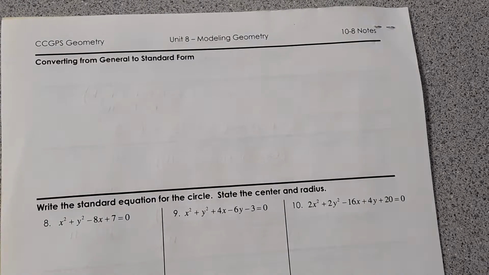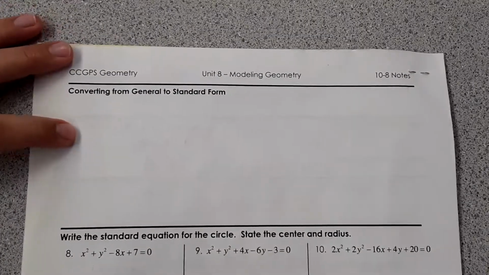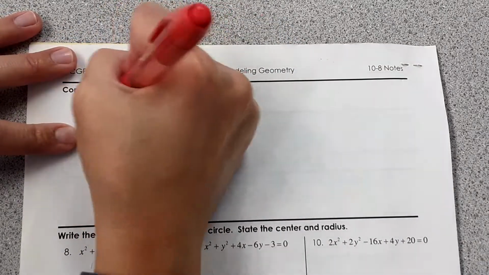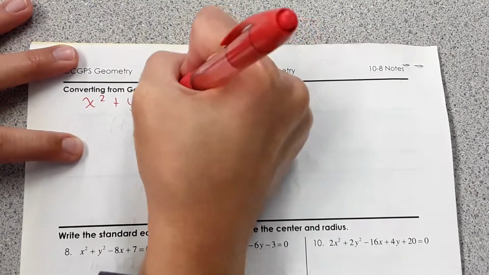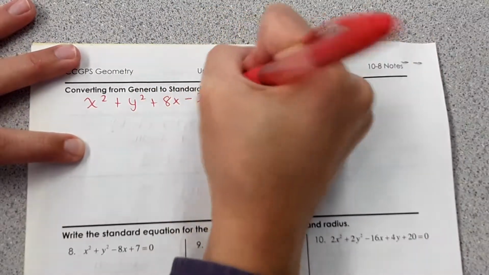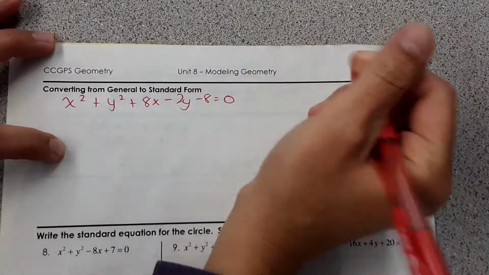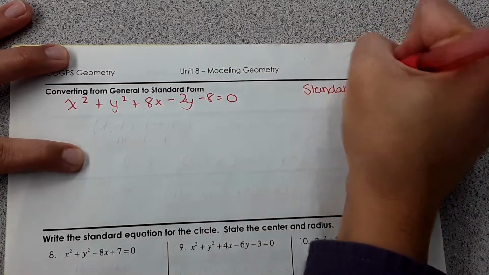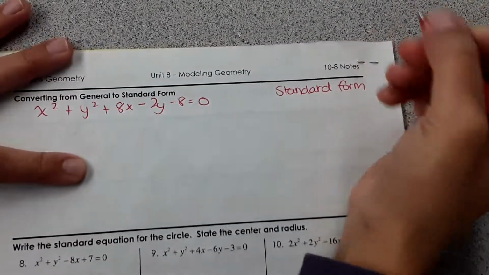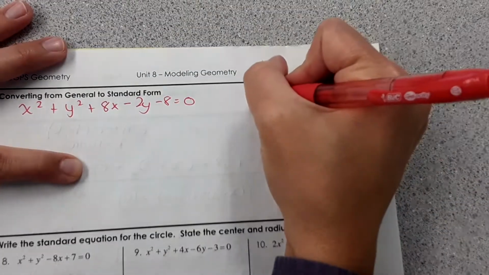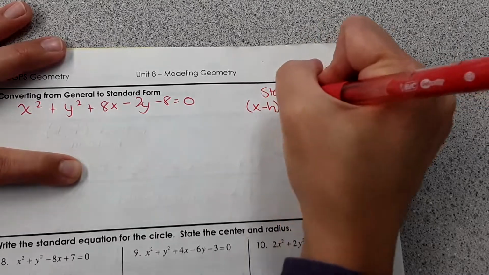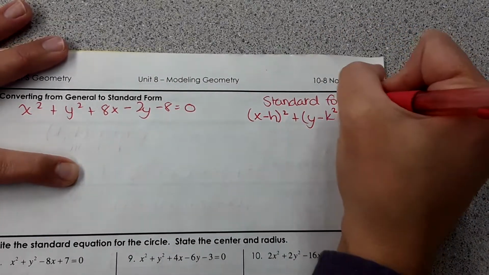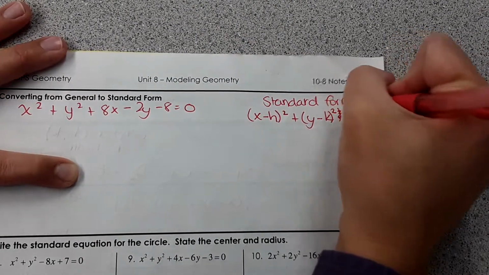Okay, so converting from general to standard form. General form would look like x squared plus y squared plus 8x minus 2y minus 8 equals 0. And standard form looks like this, the one we worked with on the other page: (x minus h) squared plus (y minus k) squared equals r squared.